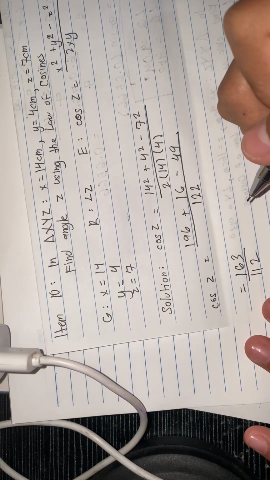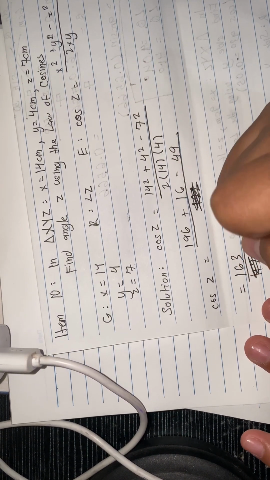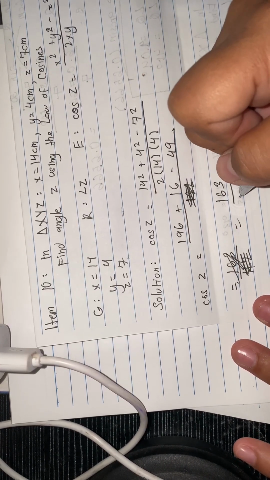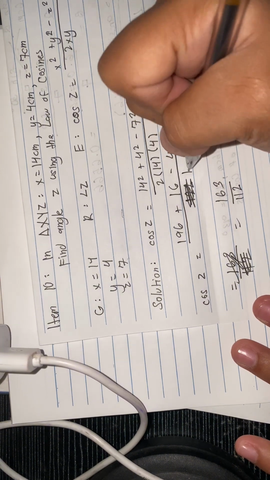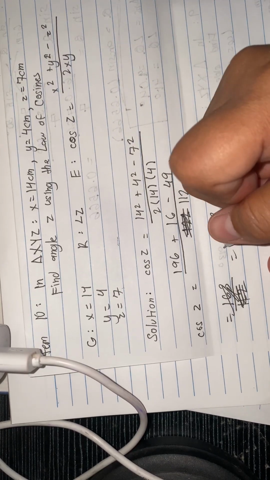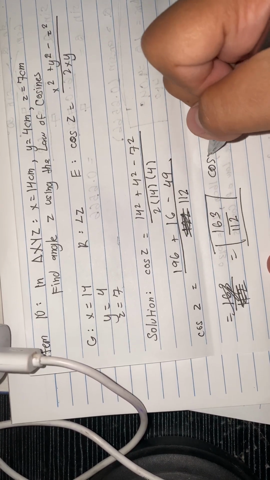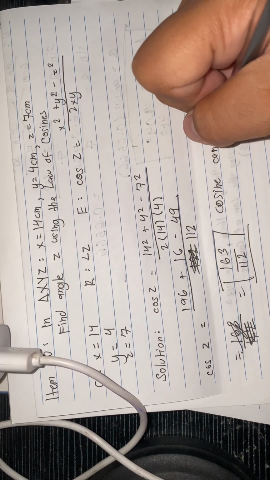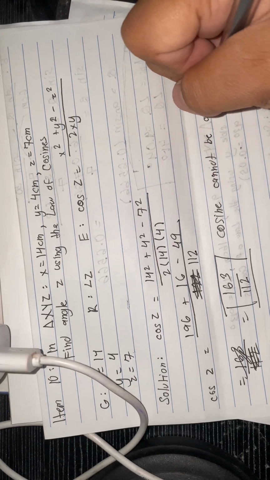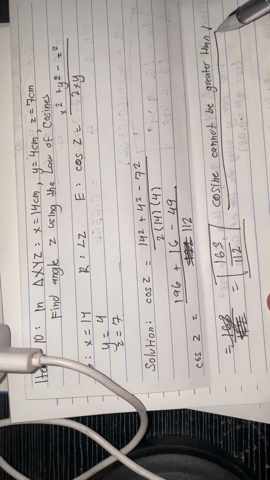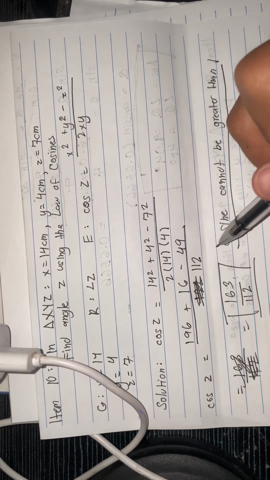112. Oh, I'm sorry again. Oh yeah. Because 163 over 112. But take note, cosine cannot be greater than 1. Okay? Golden rule. Cosine cannot be greater than 1.